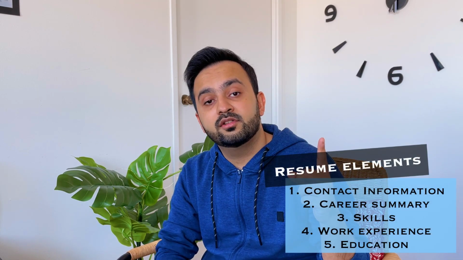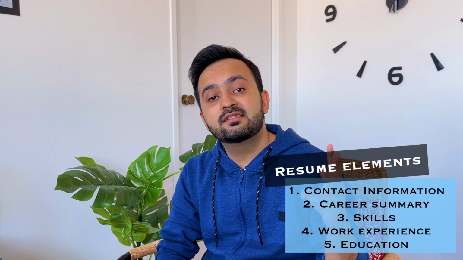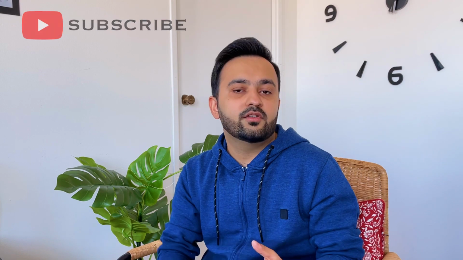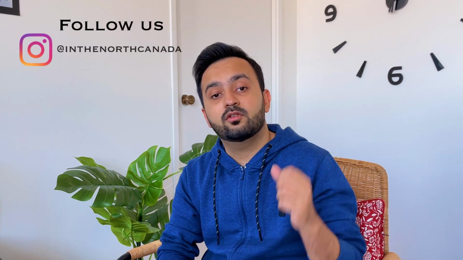Now let's talk about the format. The resume format must contain contact information, career summary, skills, work experience, and education in this particular order. The work experience section would differ based on whether you are making a chronological resume or a functional resume. Rest of the things will remain the same. So, contact information, career summary, skills, work experience, and education.